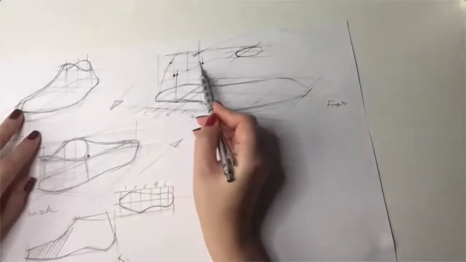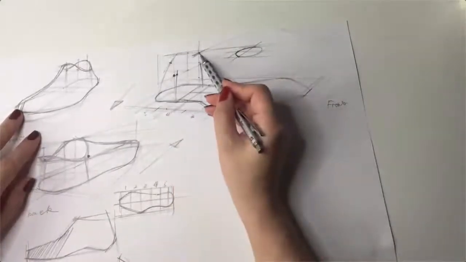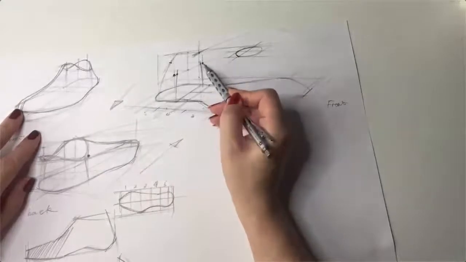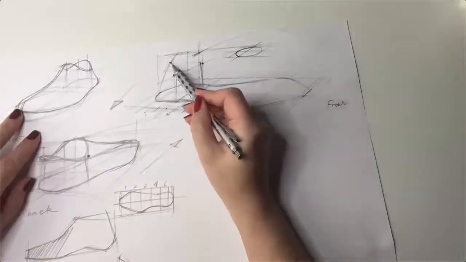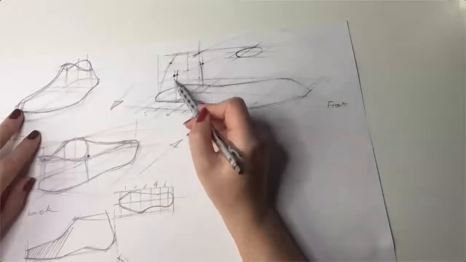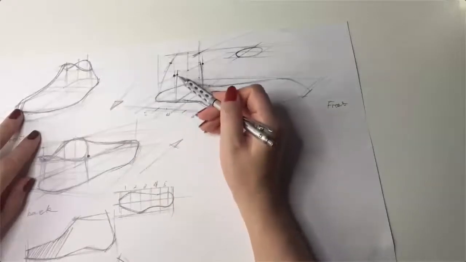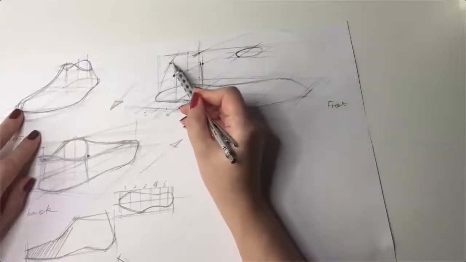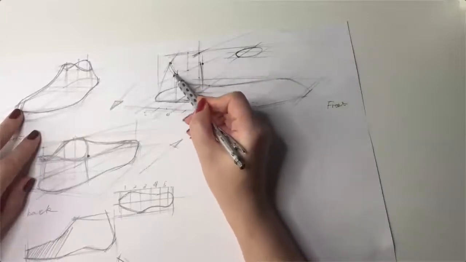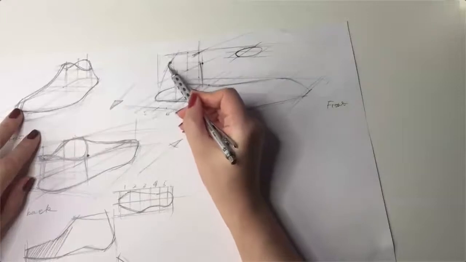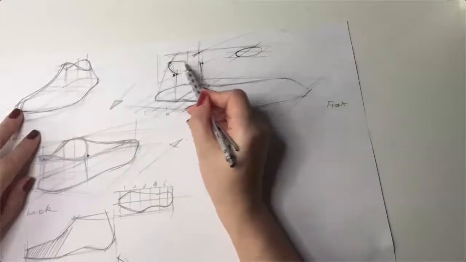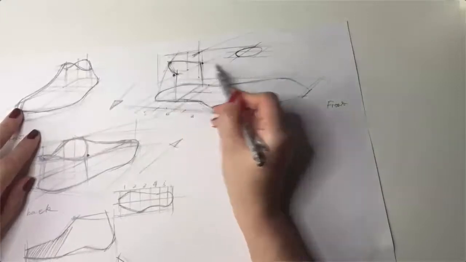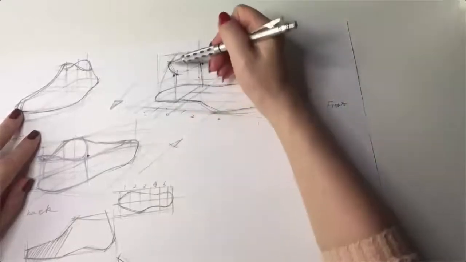So now we got 4 points: the highest one, two lowest ones, and the back. My bad about that too, because I forgot to let it come in. So then we need to imaginably connect this lowest part.